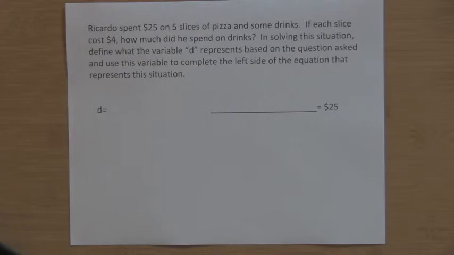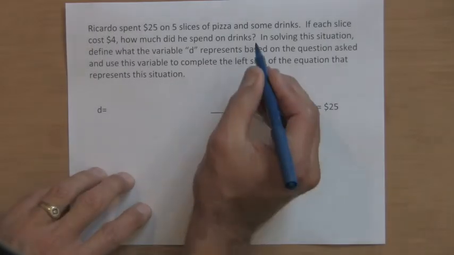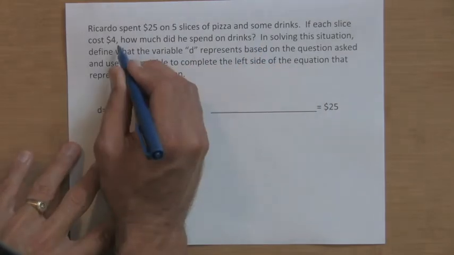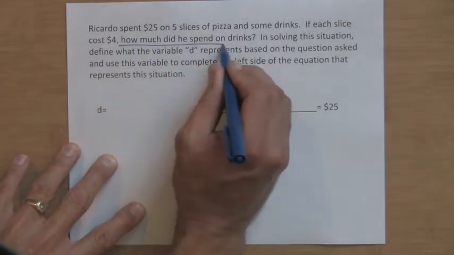Here's the problem. Ricardo spent $25 on 5 slices of pizza and some drinks. If each slice cost $4, how much did he spend on drinks? In solving the situation, define what D represents and complete the left side of that equation. So first, where's the question? Let's see, question mark is right there. So it says, how much did he spend on drinks?